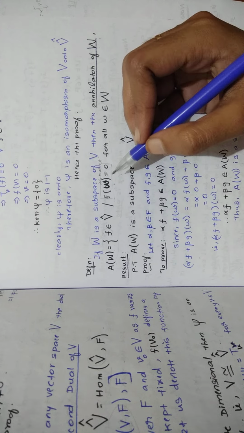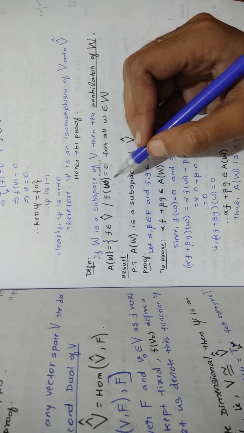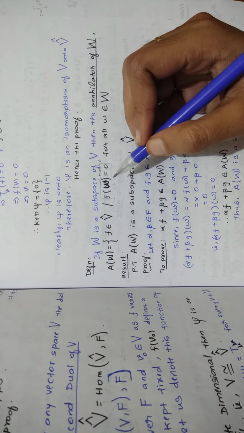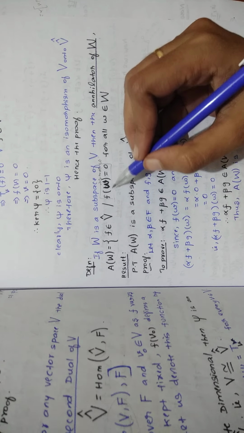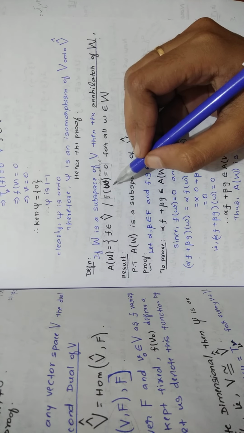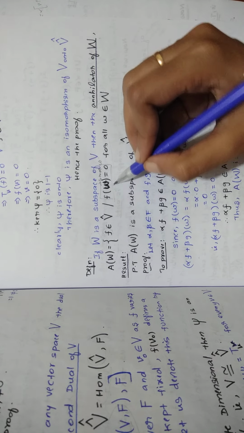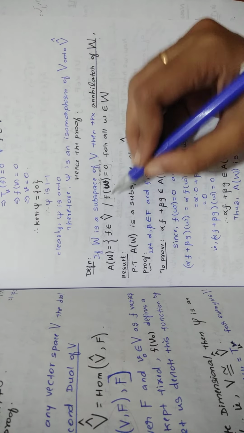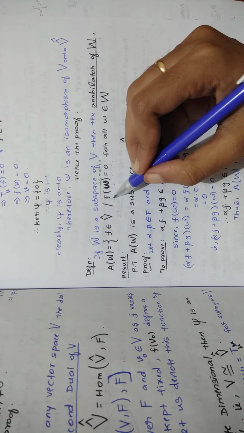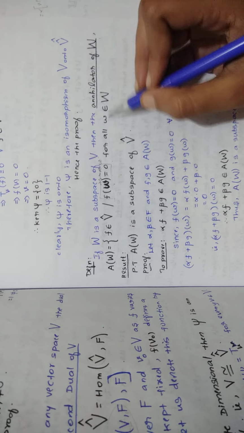If anybody asks you what is meant by annihilator of W, the only thing that should pop up in your mind is F of W is equal to 0. So if you can recall this, then you could answer that question in a perfect manner. F of W equal to 0. So here F is from V cap and W is from the subspace W.